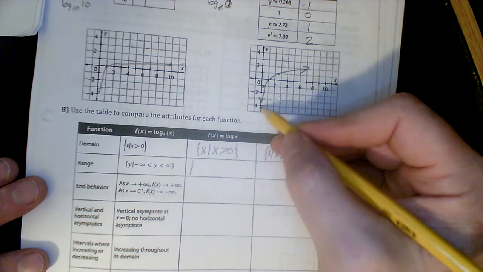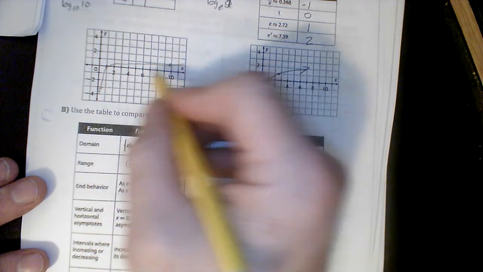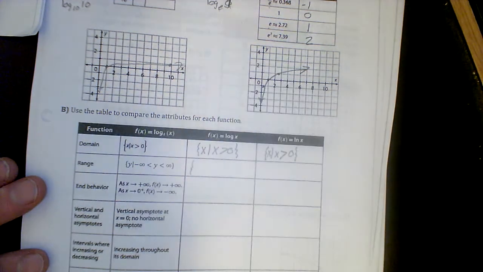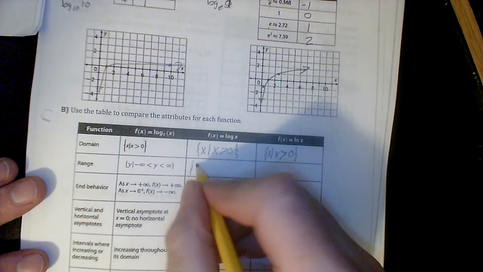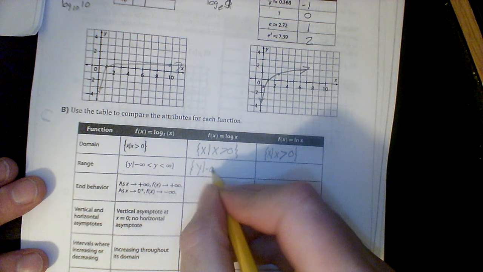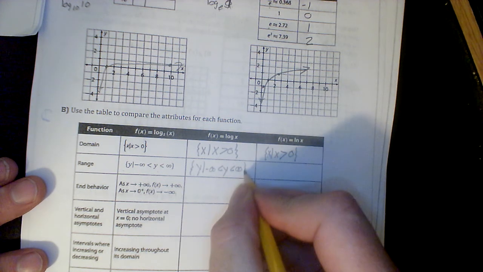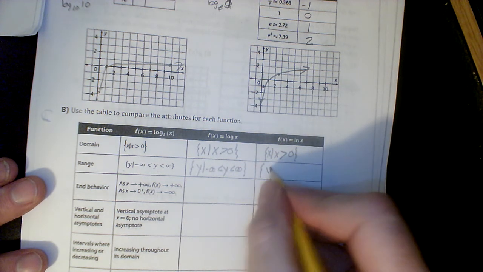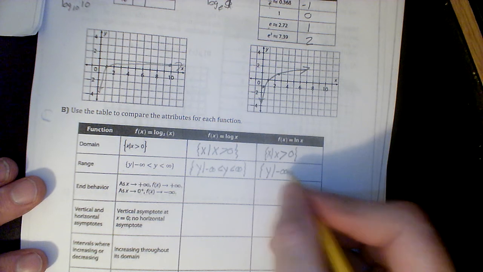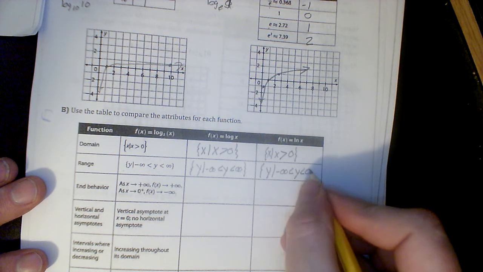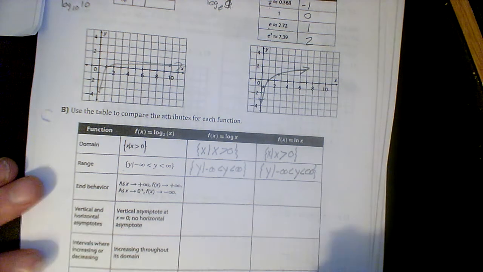The range, both of them go down and up to infinity. This just happens to be a less severe change. So we'll say negative infinity is less than y, which is less than infinity. Do it one more time. Negative infinity is less than y, which is less than infinity. So that takes care of our range.